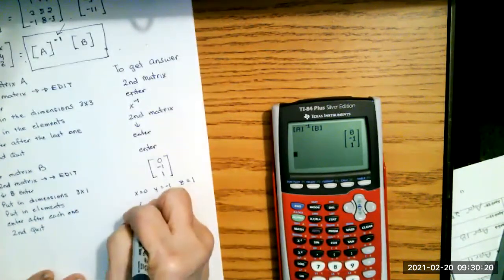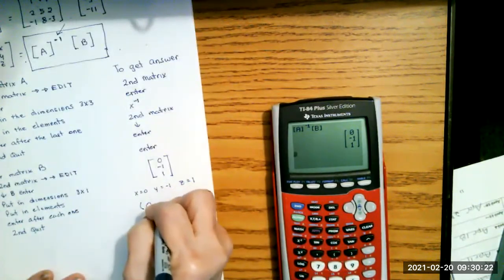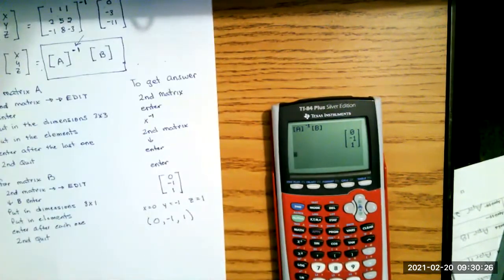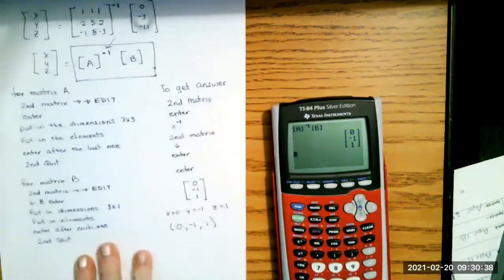And if I wanted to write it as an ordered triple, I would do it in that form. And what you want to do is to practice that to make sure that you get that information down in your head on how to do the calculator.